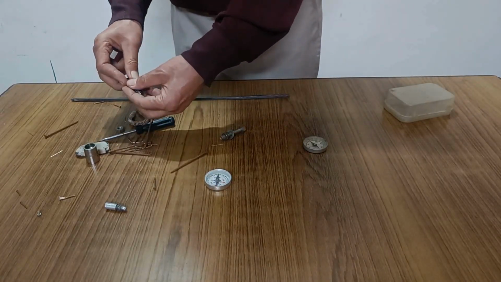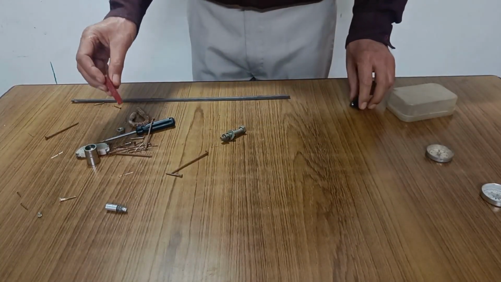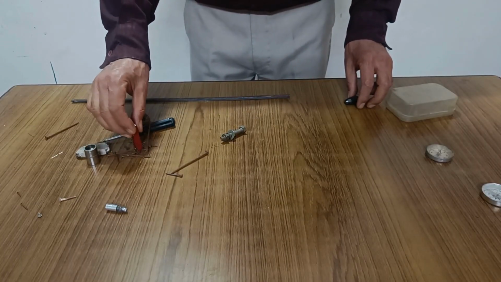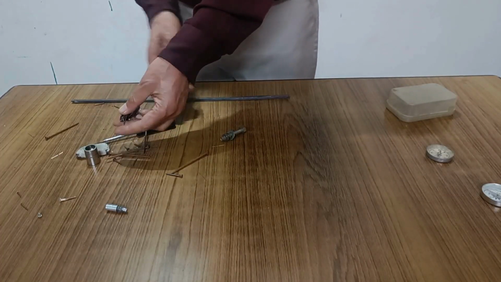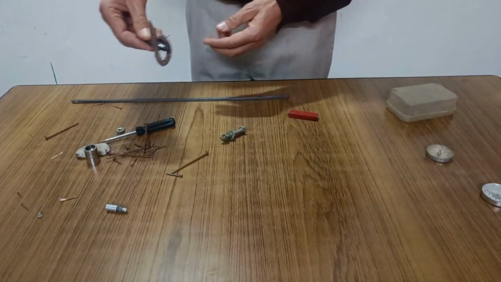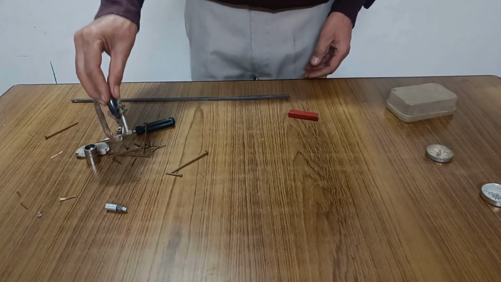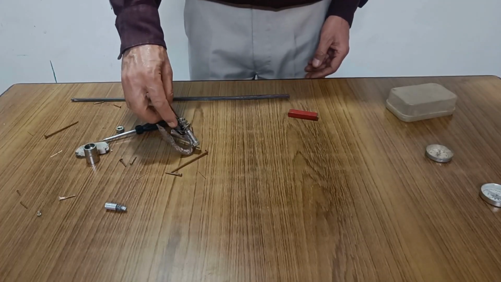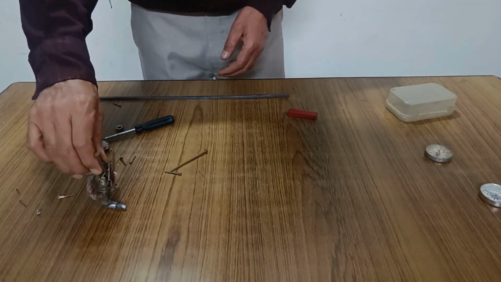This magnet is very strong, that is why, just see, all the pins are attracted. Now this magnet is stronger, very strong. Even this it will pick up, just see, it picks up. This will pick this nut and bolt. Even though such a strong magnet is there, it is not picking these.